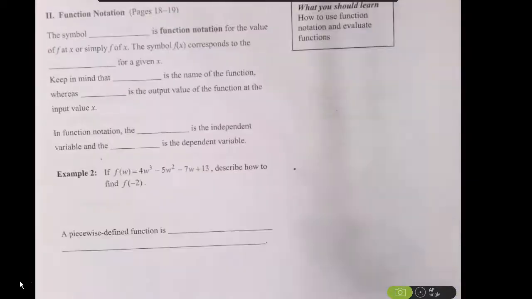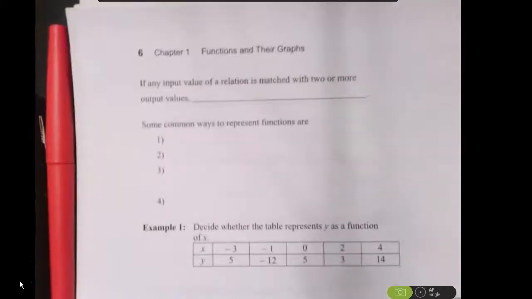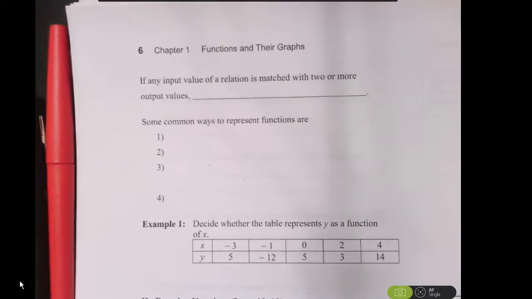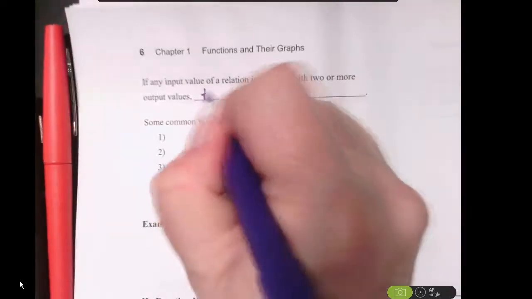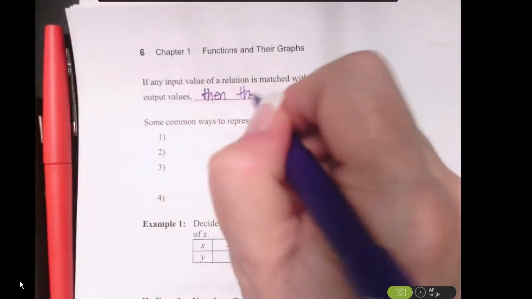So we're going to see some examples of that in just a moment. So if any input value of a relation is matched with two or more output values, then the relation is not a function.